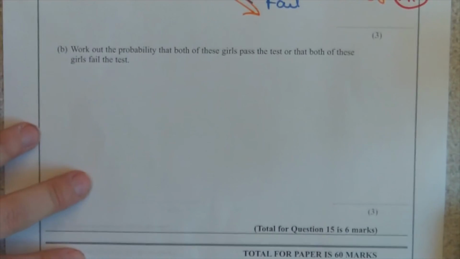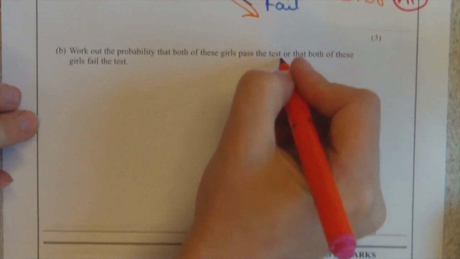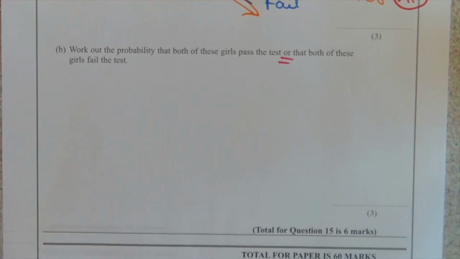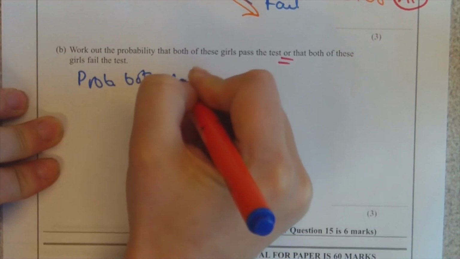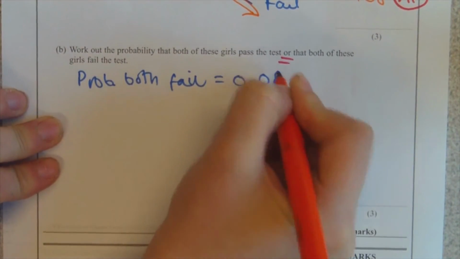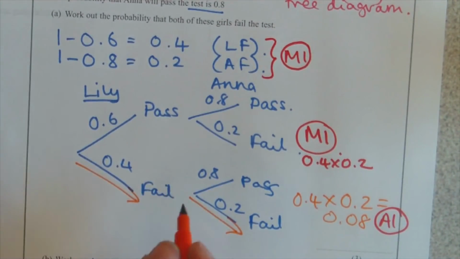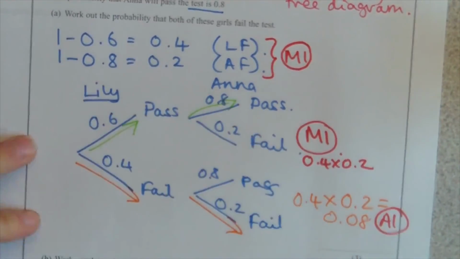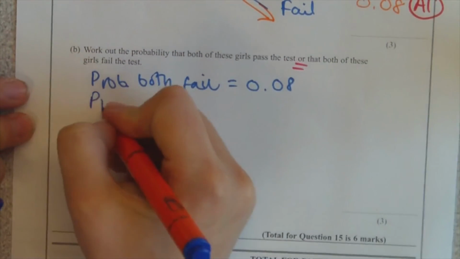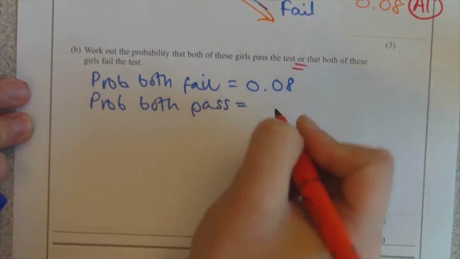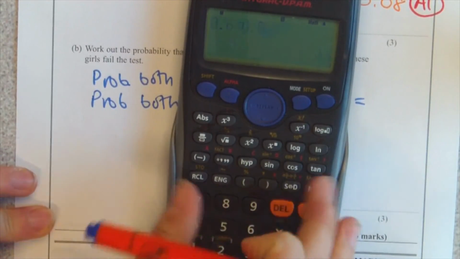If we look at B, work out the probability that both these girls pass the test or that both of these girls fail the test. So we already know that the probability that both fail is 0.08. For both the girls passing, I need to go back to my probability tree. Both of them passing is going to be 0.6 times 0.8. So the probability both pass equals 0.6 times 0.8, which is going to give me 0.48.